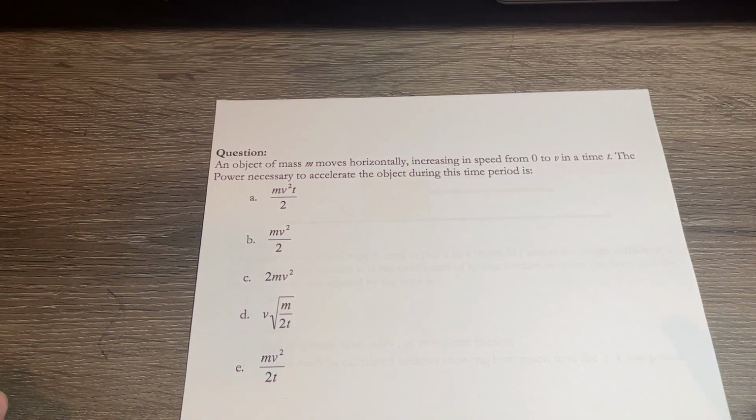Today we're going to attempt to solve a few problems on power and power related questions. And let's begin with the first one.